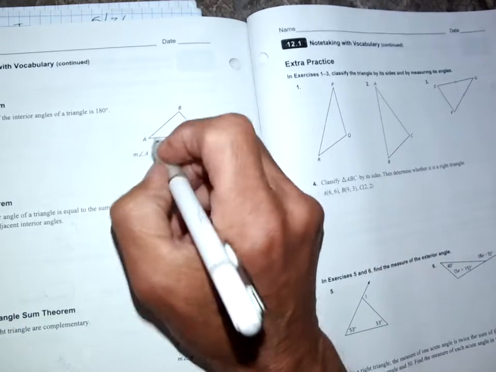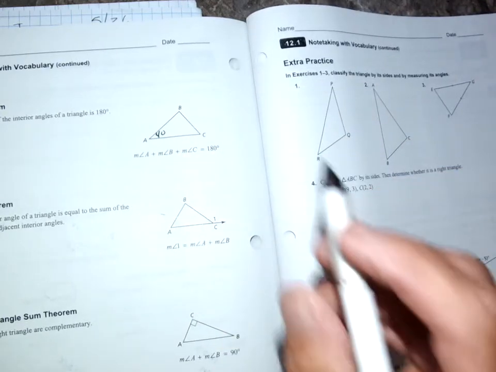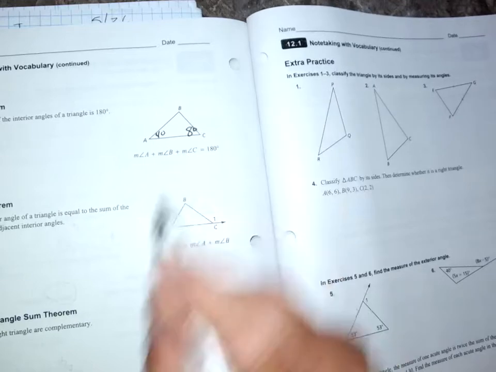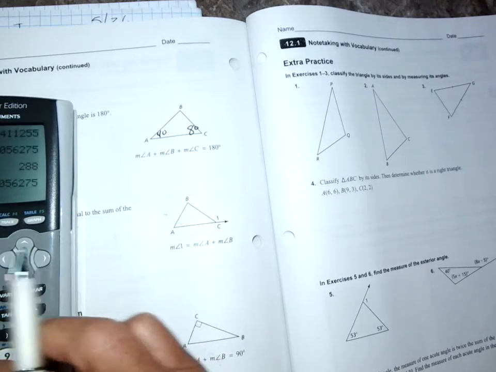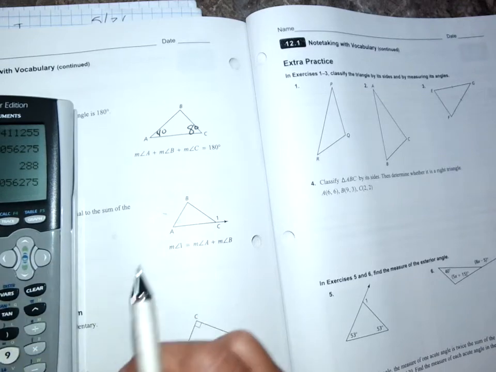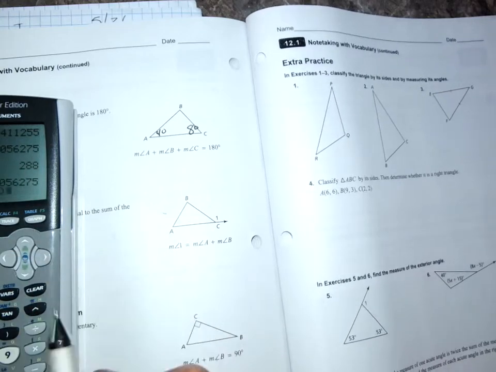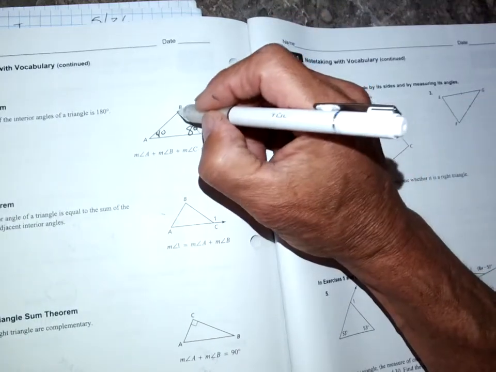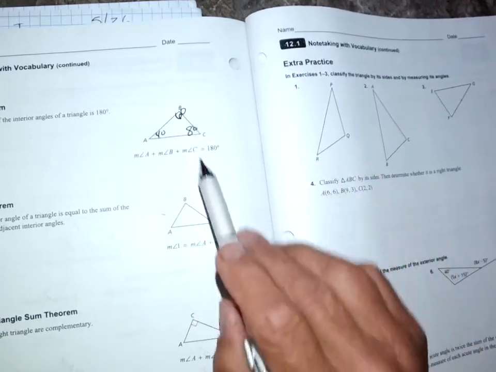For example, let's say this angle here is 40. Let's say this angle here happens to be 80. Then you can get that other angle because they have to add up to 180, right? So 180 minus my 40 plus my 80, right? Let's check it out. You probably already have the answer. Of course you do. And I get 60, okay? So no matter what they are, all 3 angles must add up to 180.